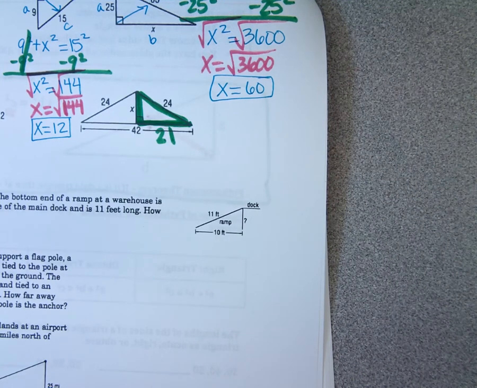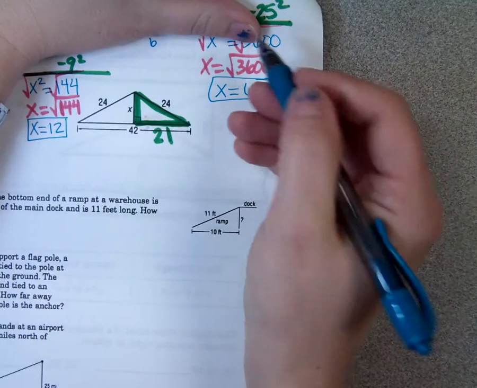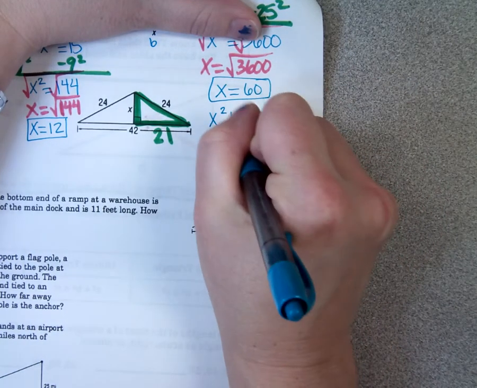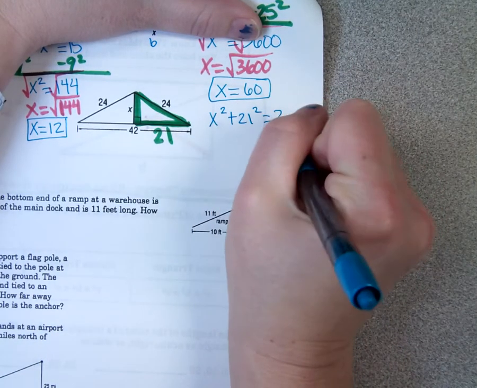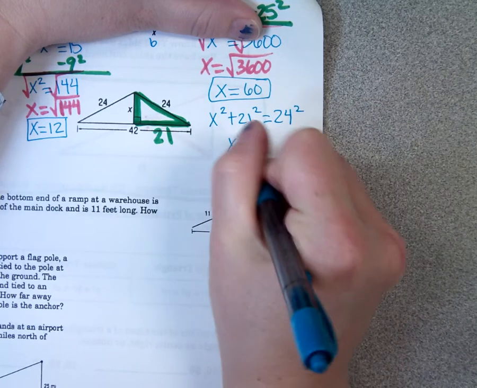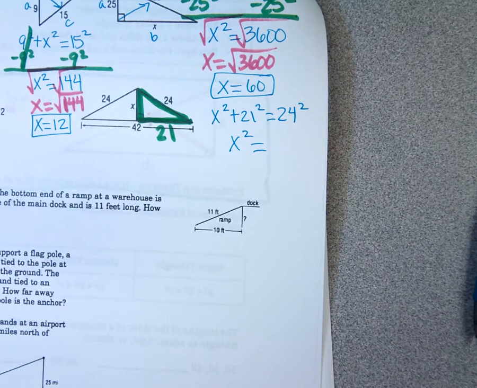Can you tell me your equation? What squared plus what squared is what squared? X squared plus 21 squared equals 24 squared. Yes. X squared plus 21 squared equals 24 squared. Beautiful. Okay, so the next person, I want to know x squared equals what?